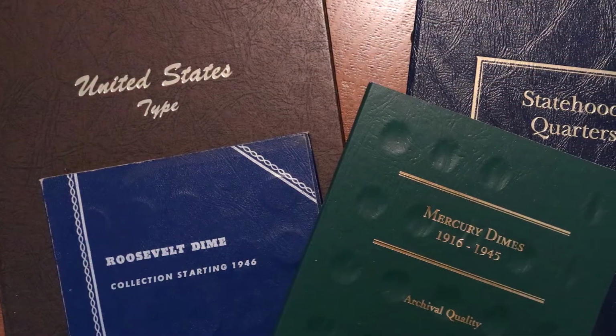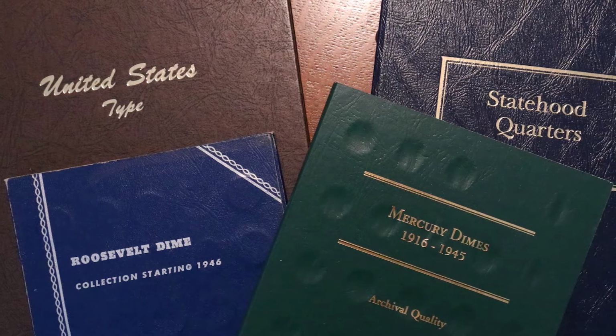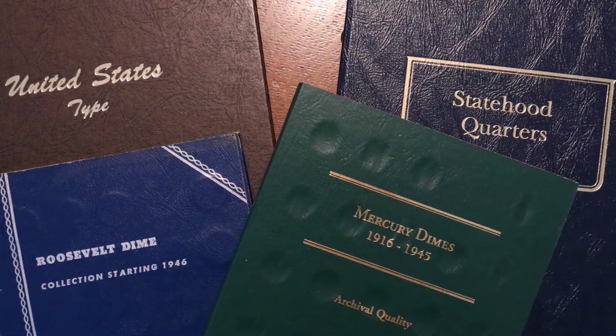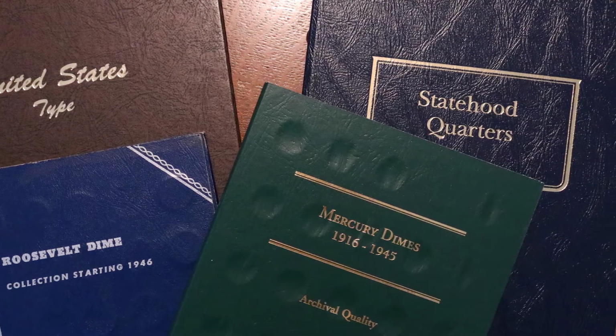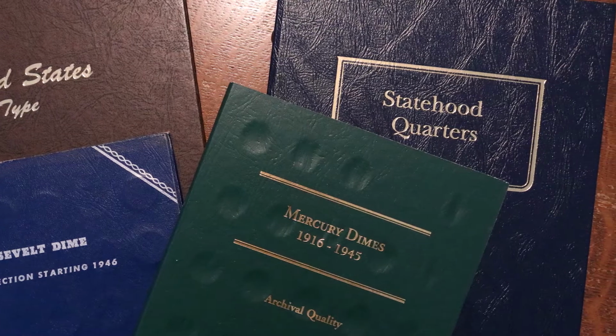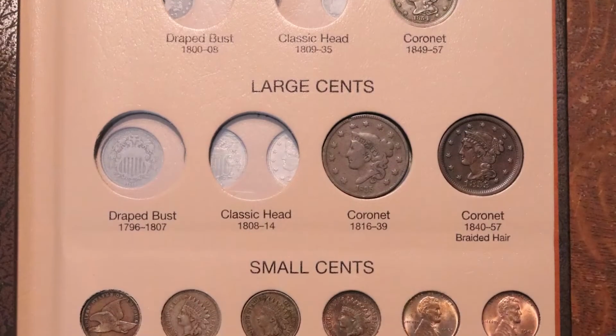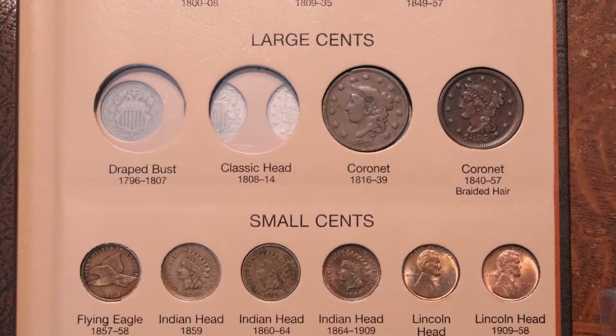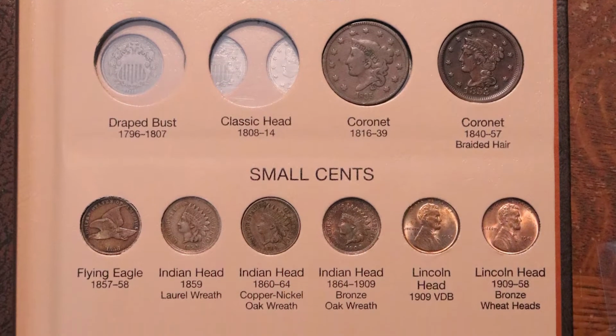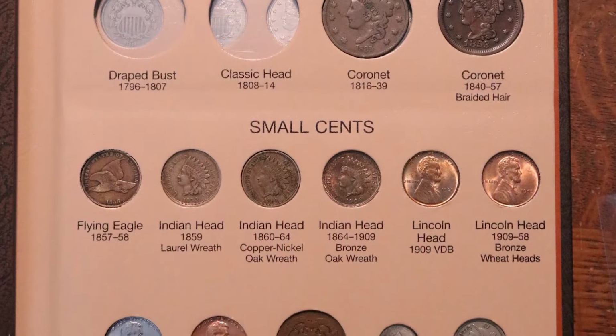Another option is in albums. There are multiple producers of albums which offer a wide range of protection and quality. This is a lot cheaper, but offers significantly less protection for your coins. It also offers you less freedom. An album will determine which dates or types will be part of your set. With other methods, it's up to you.